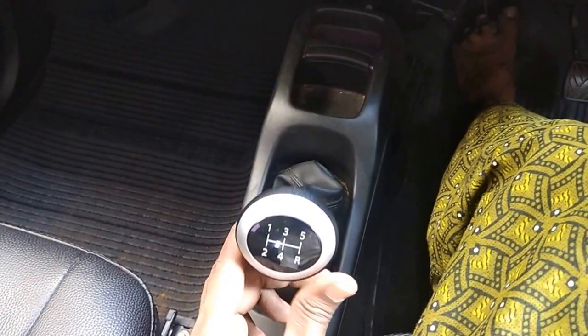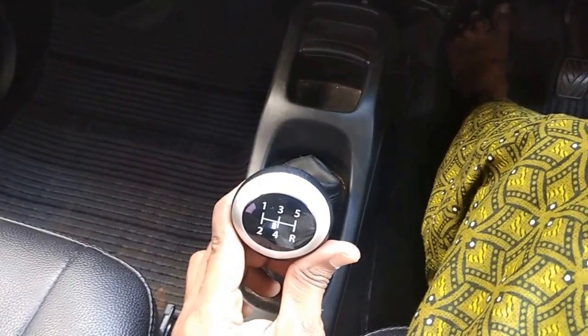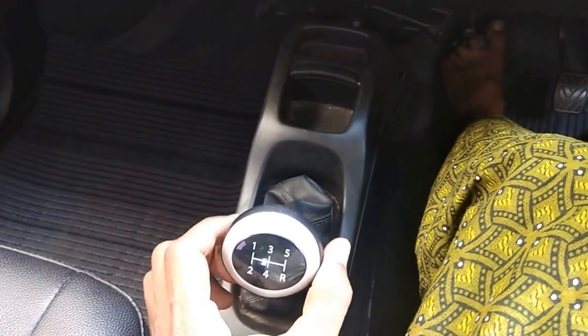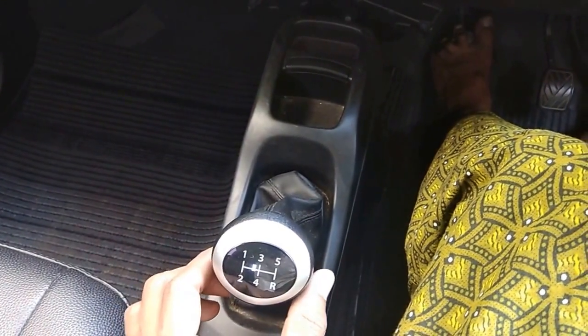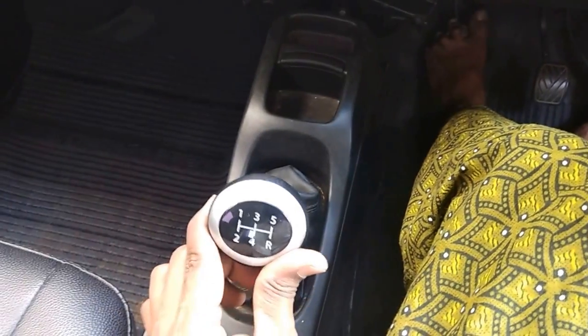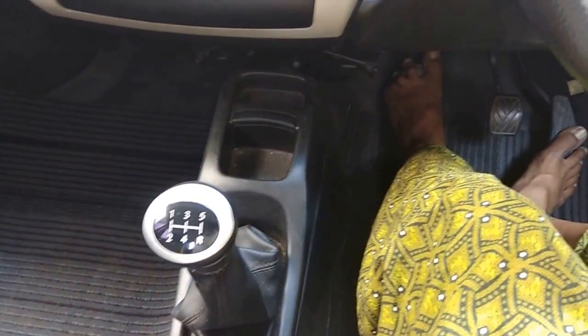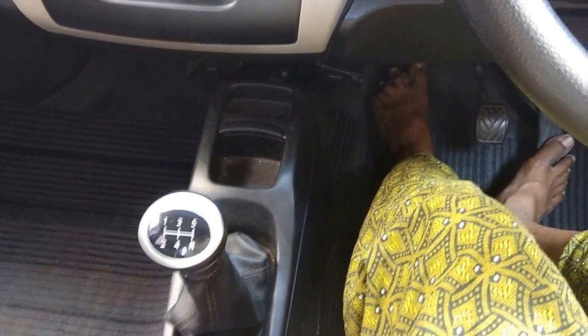We will do that operation, and now we know the basics of how the gearbox operates. We'll go to the other important aspects now. Thank you.